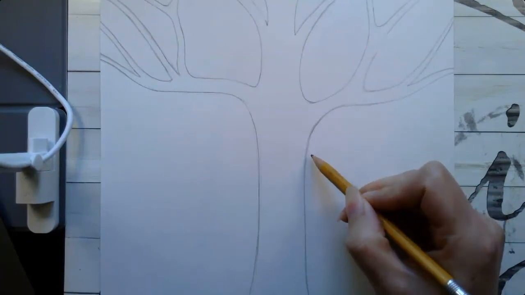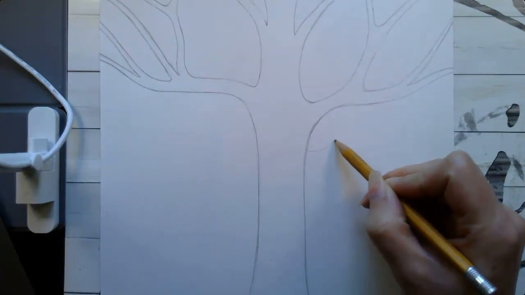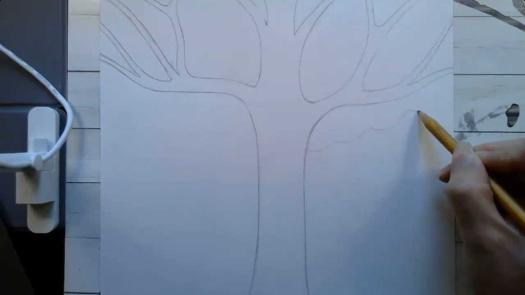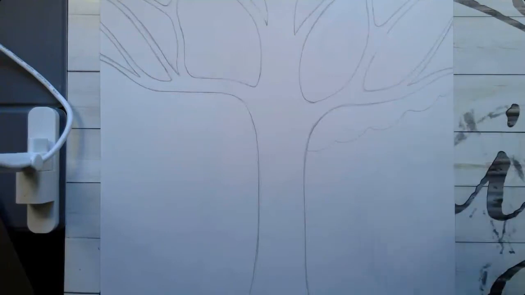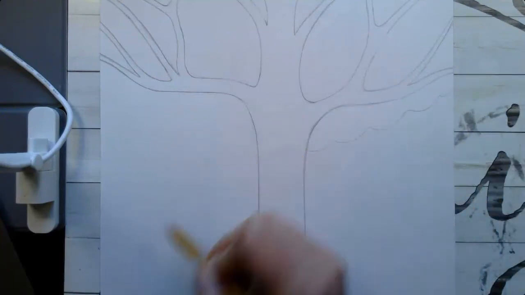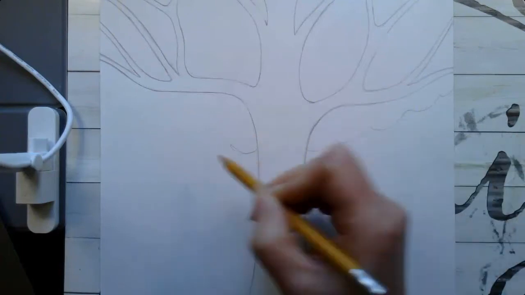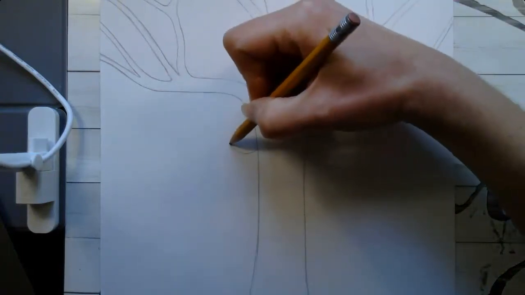Okay, so we're going to sketch these in, just using kind of curvy, kind of cloudy-like shape here. Just sketch those in lightly.